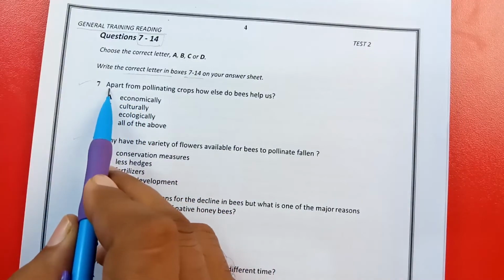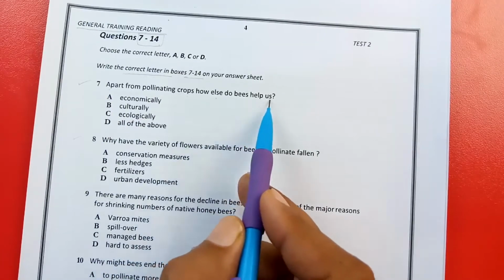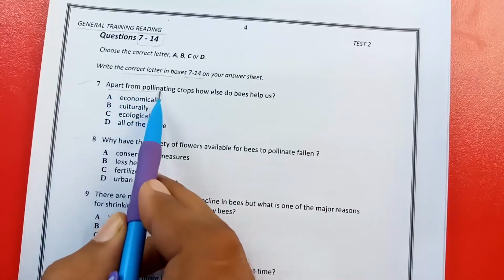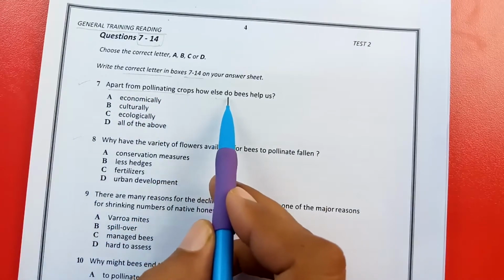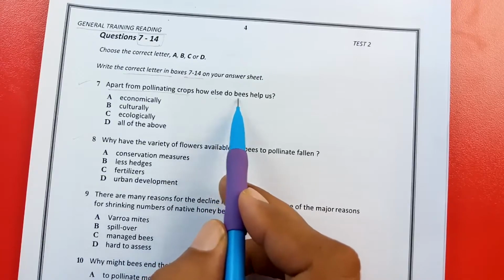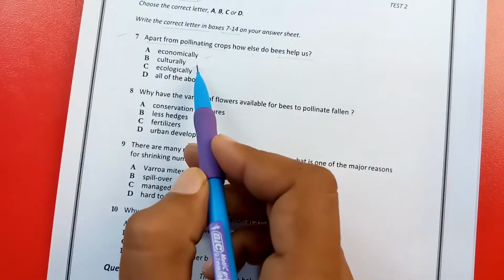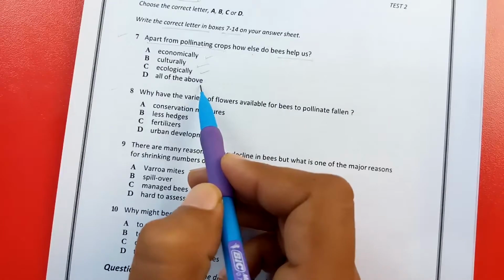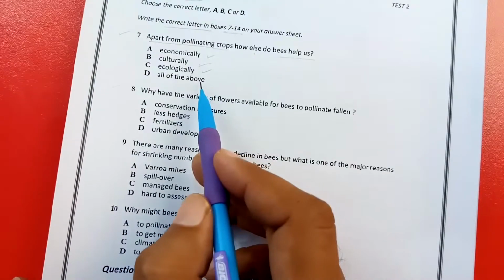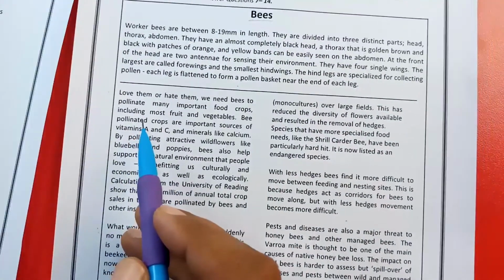The question is, apart from pollinating crops, how else do the bees help us? They are pollinating. The first purpose of bees is to pollinate the crops. Then how else do bees help us? What are the other methods? It can be economically, culturally, or ecologically helping us, or all of the above. Maybe there are all 3 options. So we are going to read it from here.